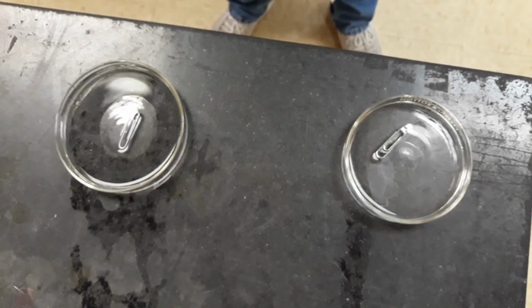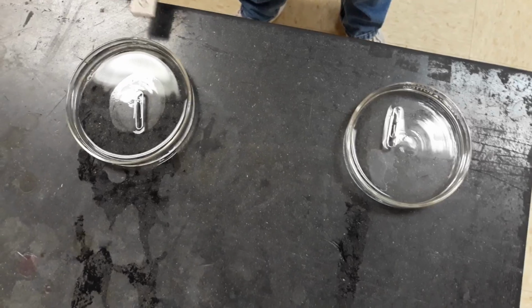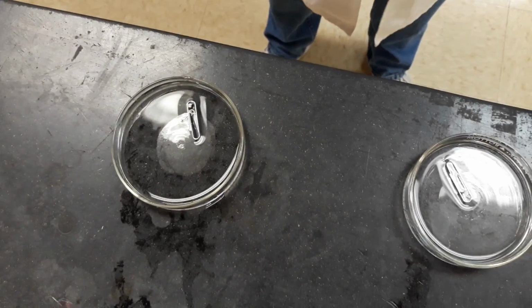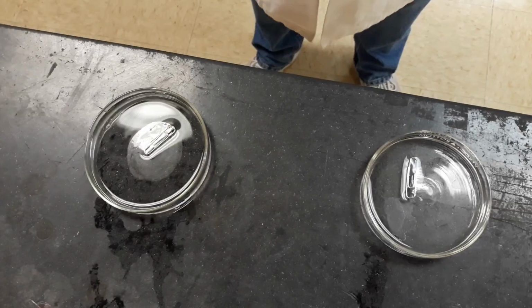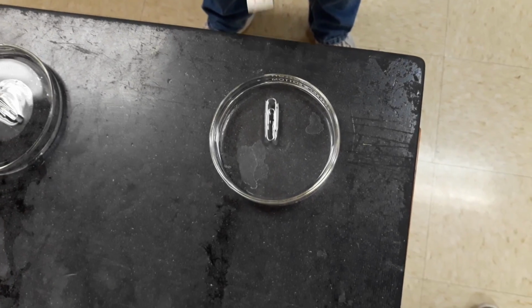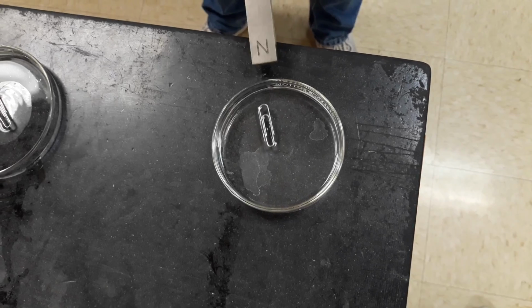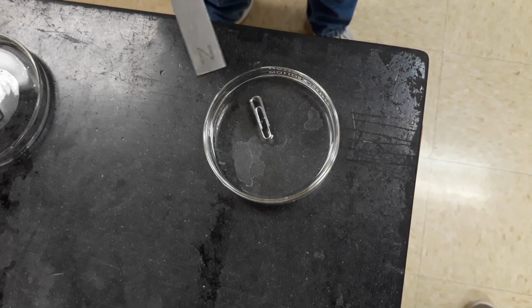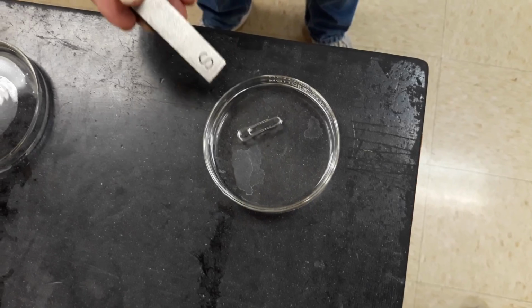And it will always orient with this end pointing north, because that's been magnetized. This one, however, well, it's behaving the same way. How can it be magnetic? I just got it out of my drawer.